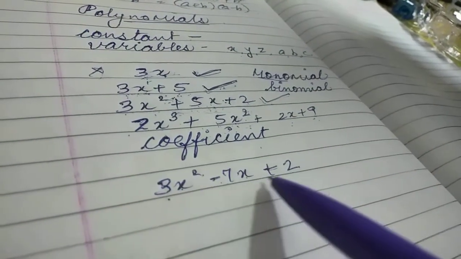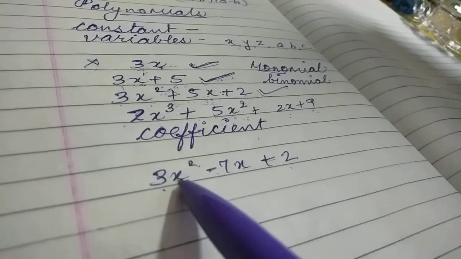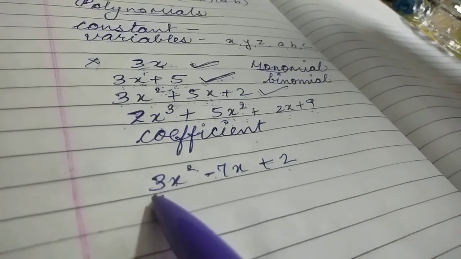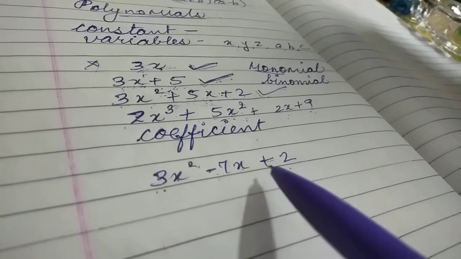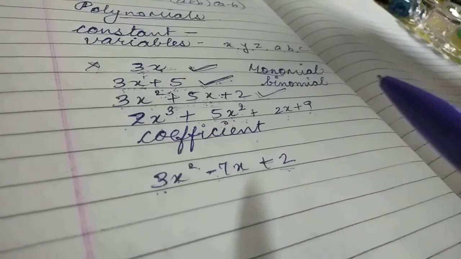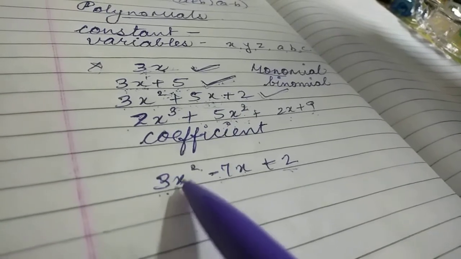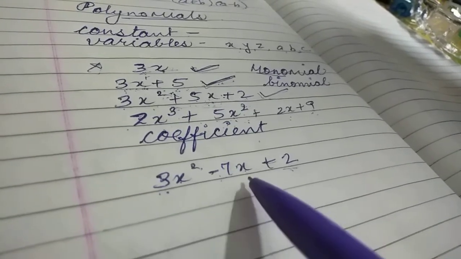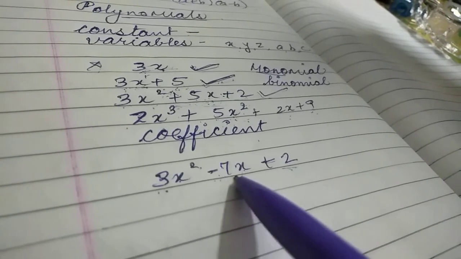Now we go to this polynomial and what we see here is that the coefficient of x square is 3. The coefficient of x is minus 7. This is a constant, so we don't have to find out the coefficient of it. Here the coefficient of x square is 3 and the coefficient of x is minus 7. You have to be careful about the sign also.